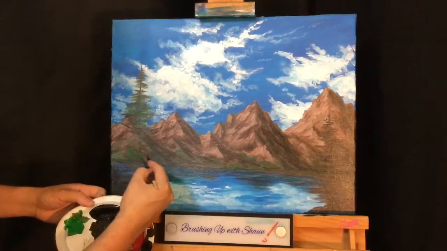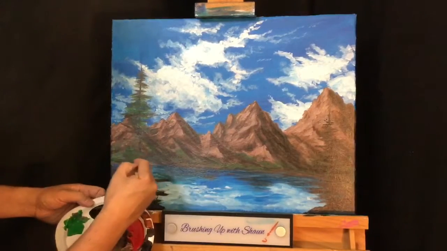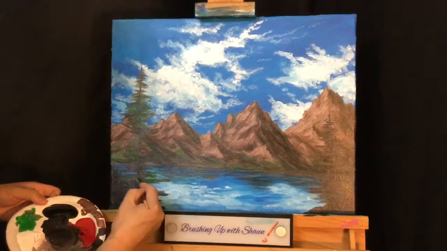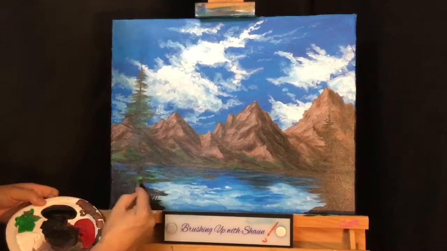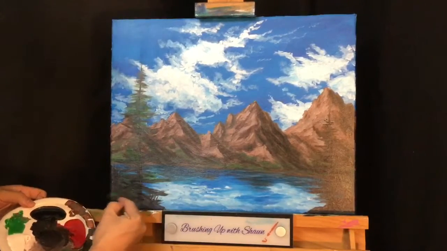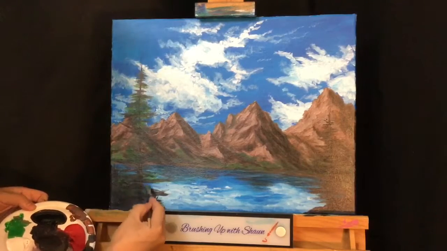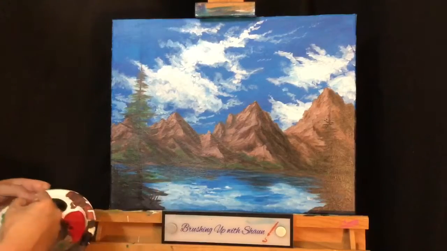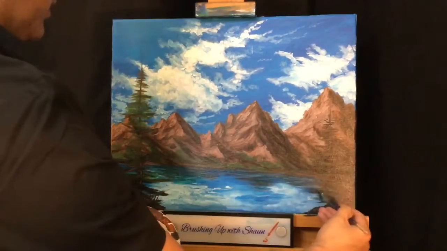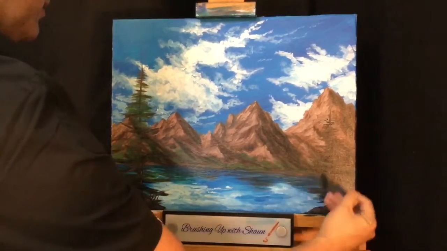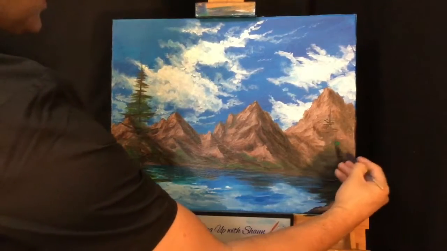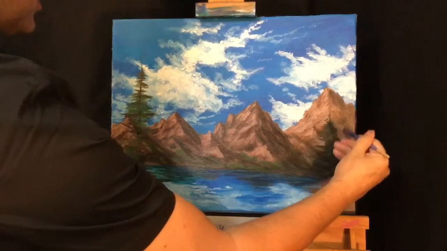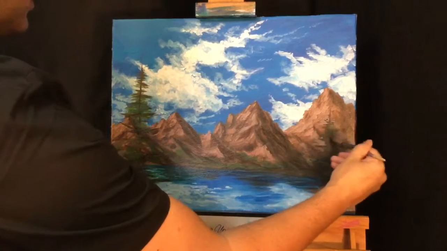All right, you can see we're just adding a little bit of green to some of these. Just a little bit of life. I'm going to do the same thing over here, add some life to this tree here. You don't need to add a ton because it does add like a silhouette effect when you're doing this.